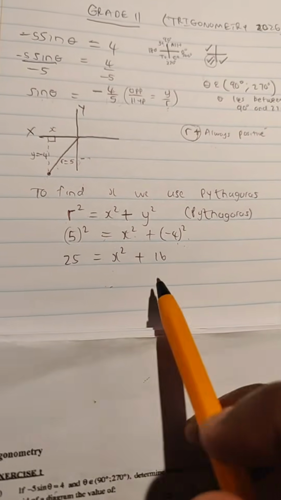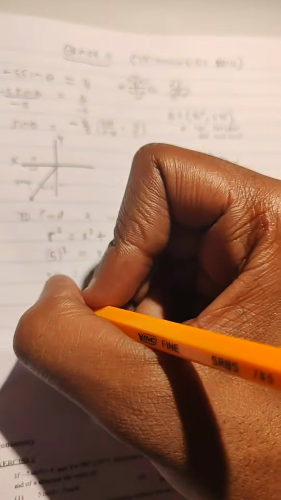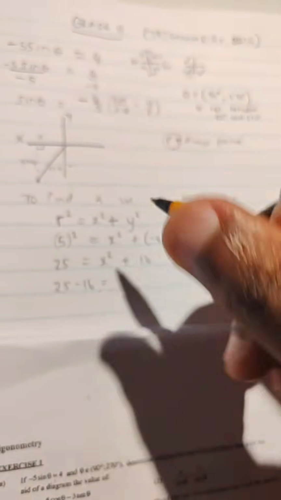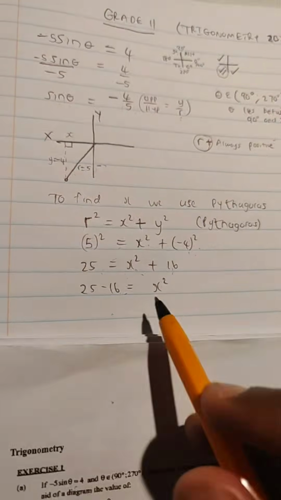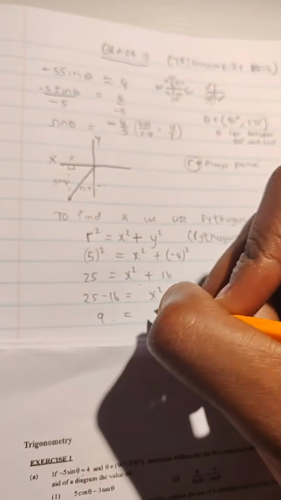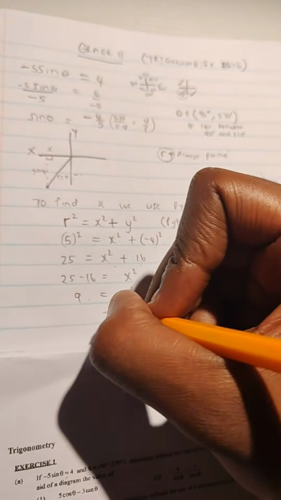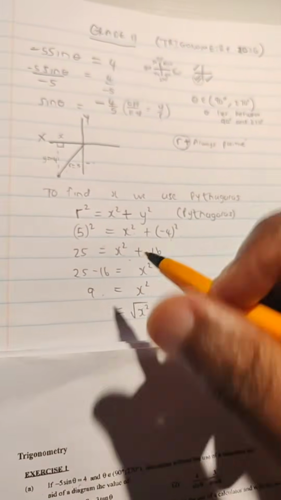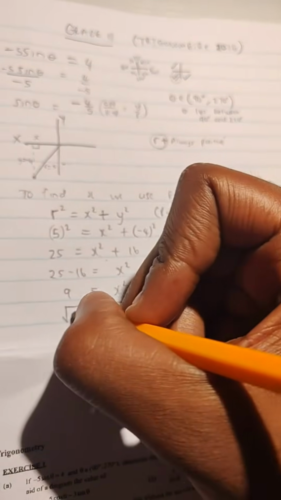Then we want to isolate x and solve for x. So we take the 16 over. When we transpose the 16, it becomes -16. We isolate x squared: 25 minus 16 gives us 9. That means x squared is equal to 9. We take the square root on the left, but what we do on the left, we do on the right.